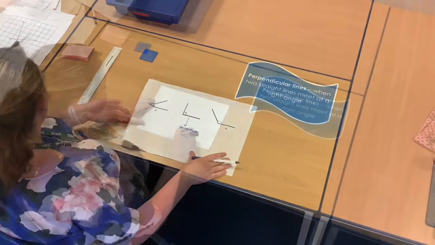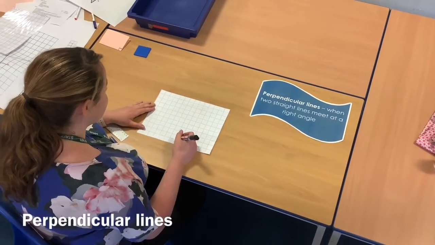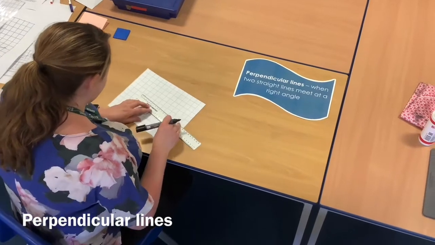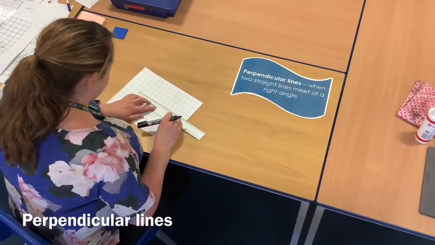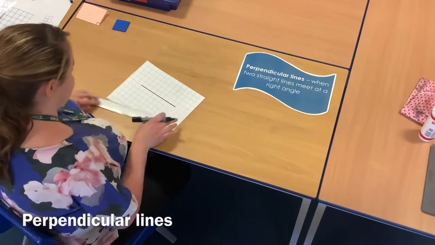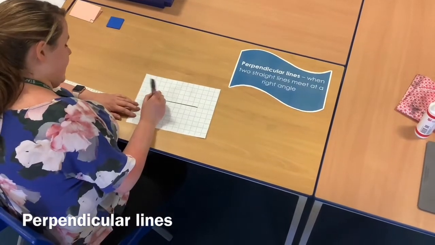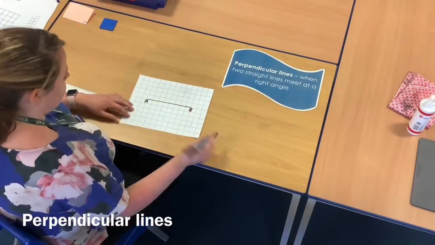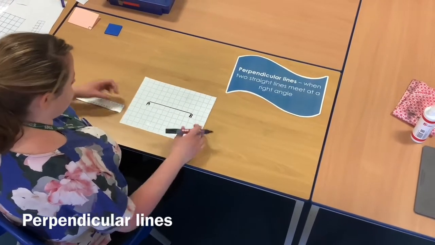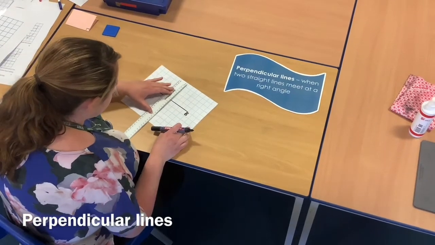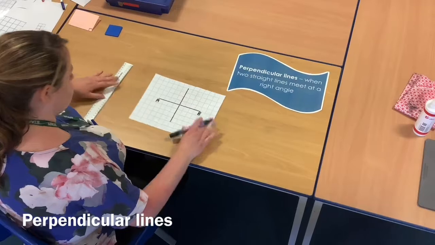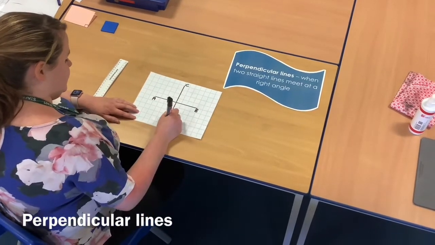Now I'm going to draw 2 sets of lines, and when I draw each line, I'm going to name it. This first line I'm going to name AB. I put the A at the beginning, B at the end. Then I'm going to draw a second line, which I'm going to call CD.